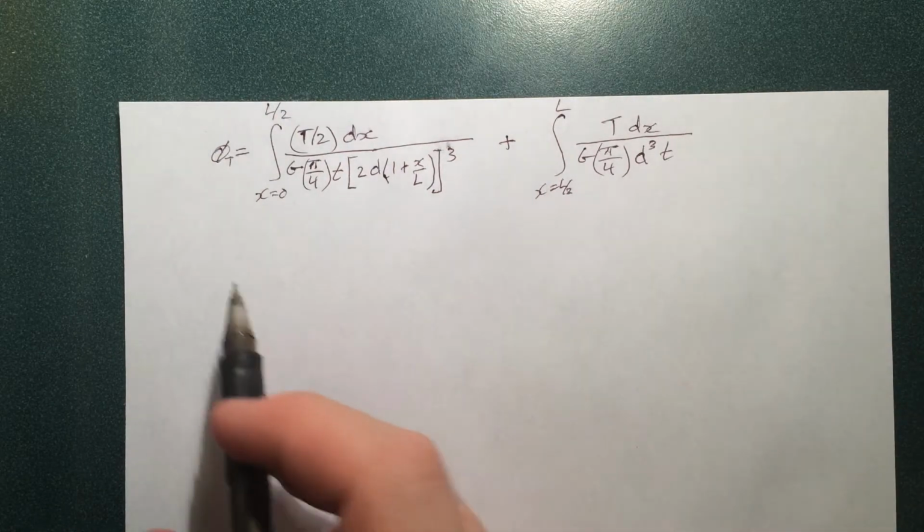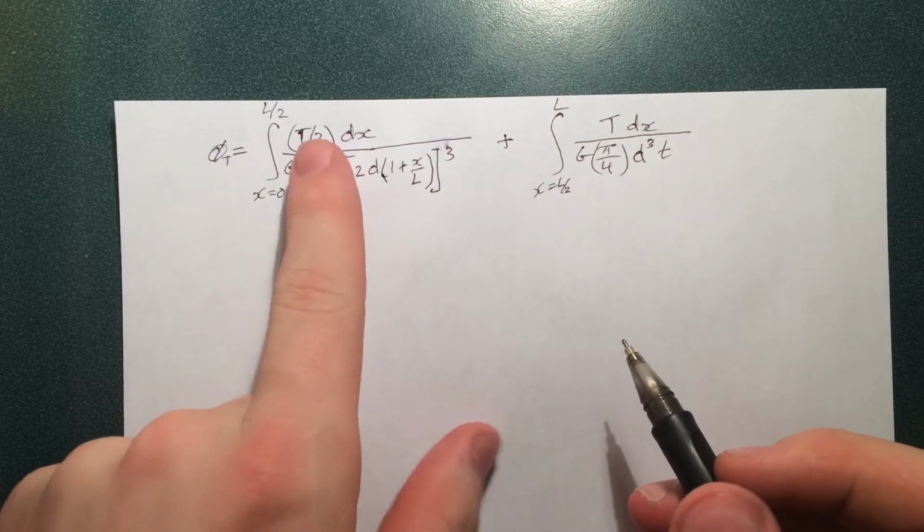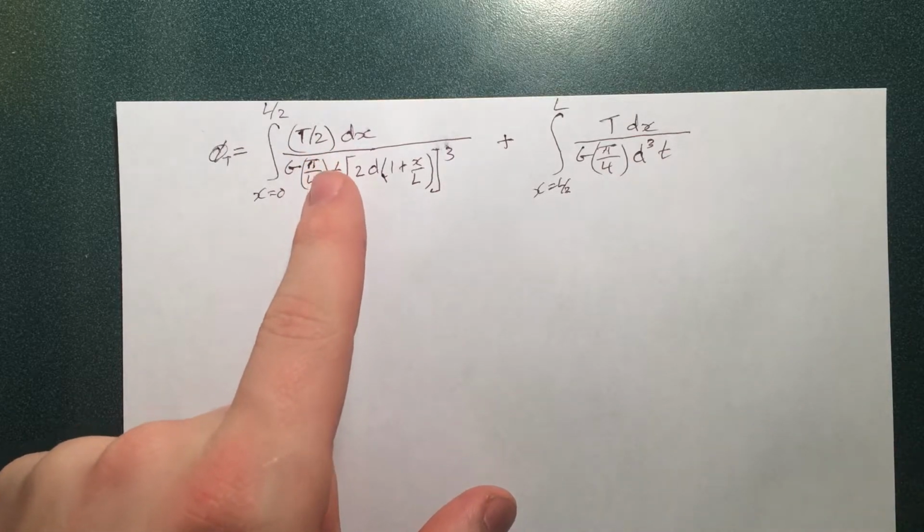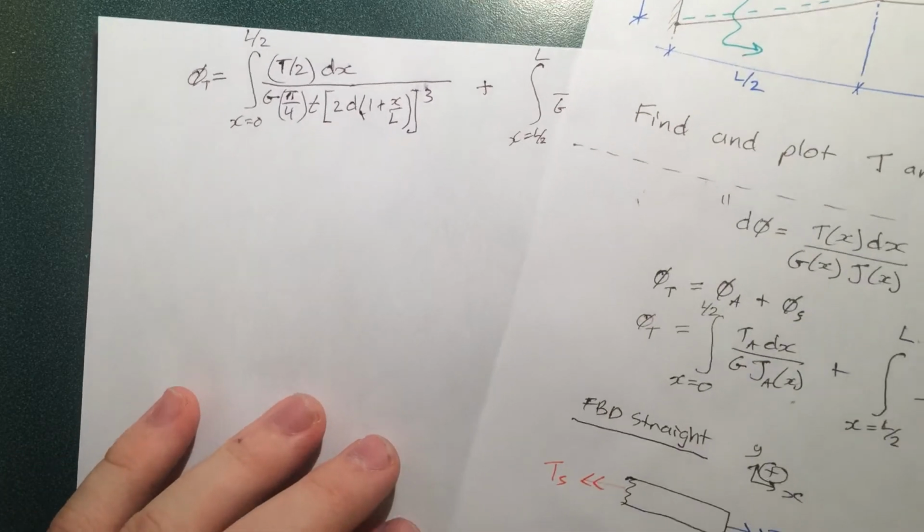Okay, so this is the fully expanded form.